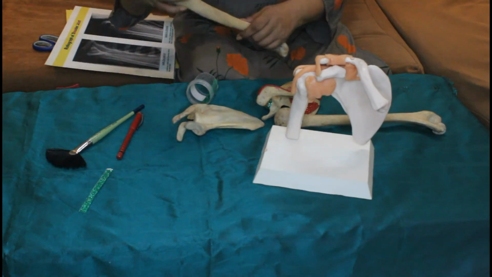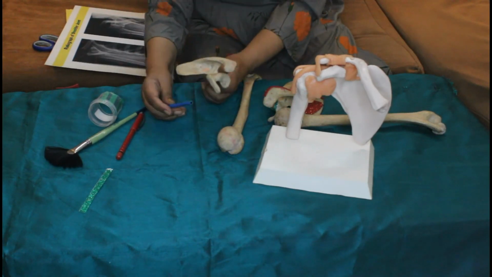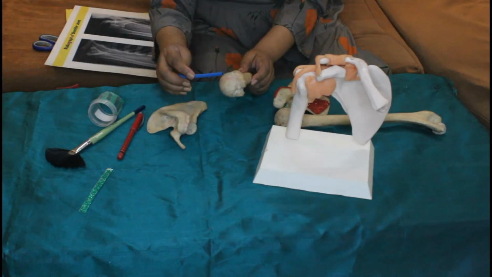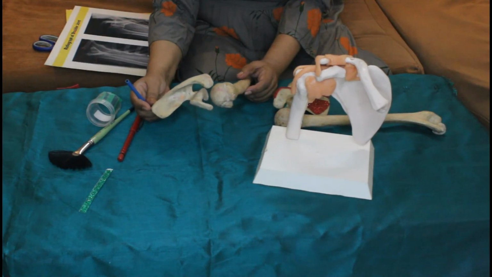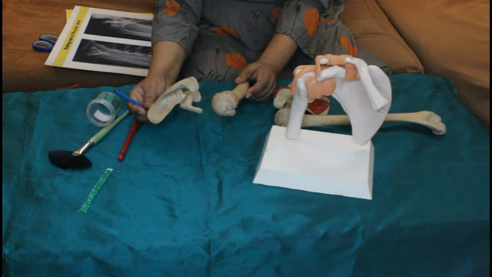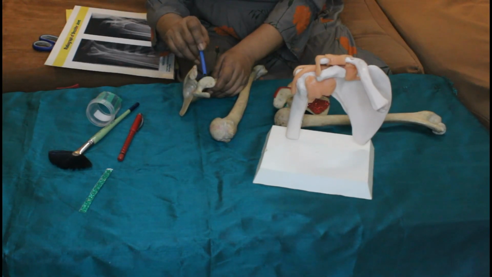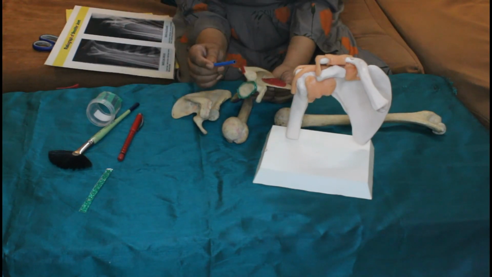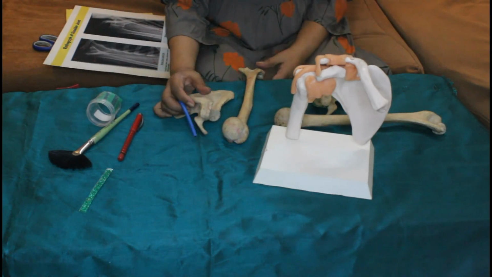So what are the bones that form the shoulder joint? You see the glenoid of the scapula, and this is the head of the humerus. Now this head of the humerus is rounded, and it does not fit completely with the glenoid cavity. The glenoid cavity is shallow, and it is deepened by a small fibrocartilaginous structure which is known as the glenoidal labrum. You will see here this is the glenoidal labrum. So there is partial deepening of the shoulder joint.